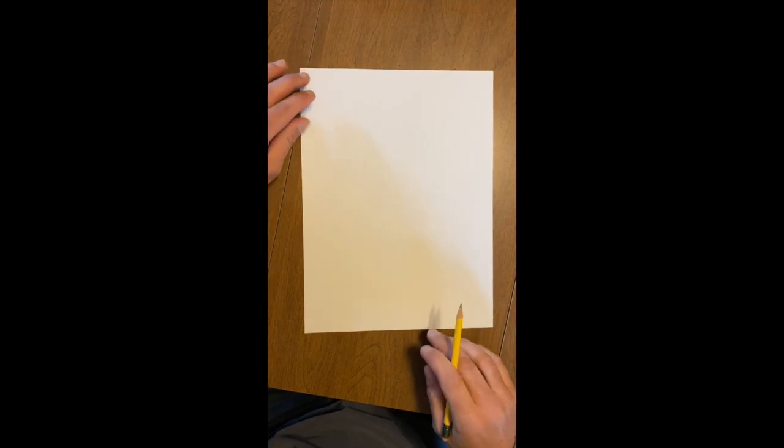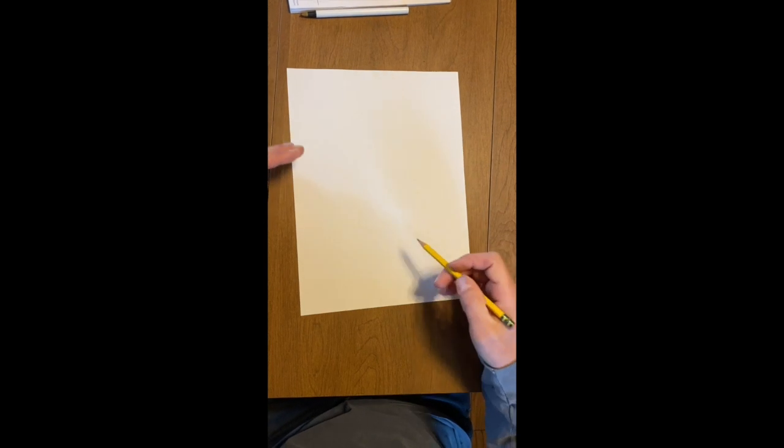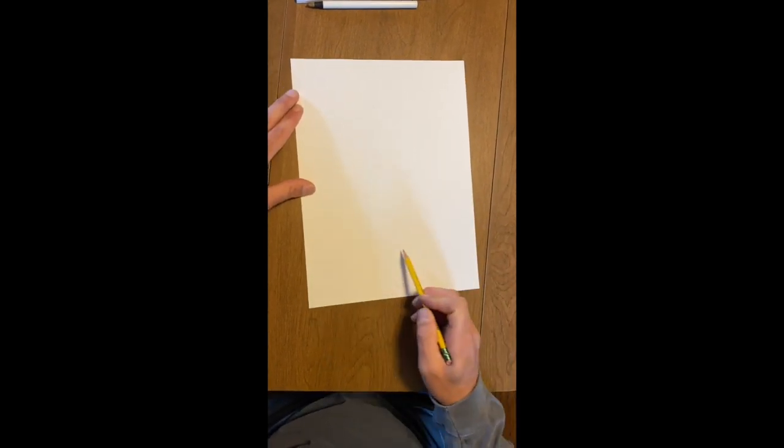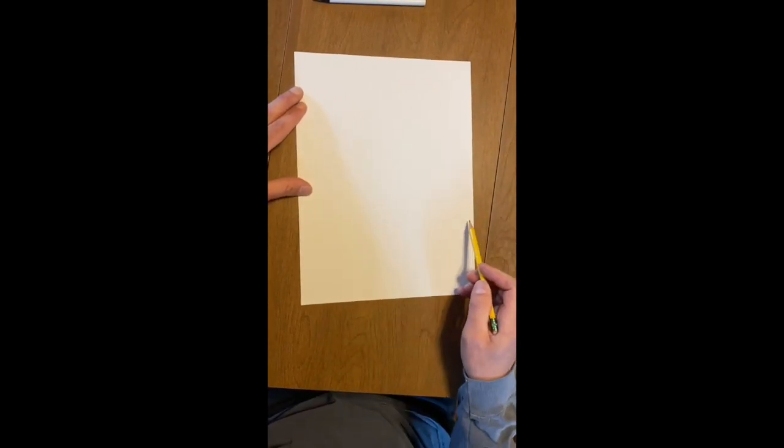Here's my paper. You can hold your paper in what they call a landscape orientation, or you can hold it in a tall or portrait orientation. I like to do it this way for this project, but you can choose either way. So what I'm going to do is put in those land layers to create foreground, middle ground, and background, like I just said.